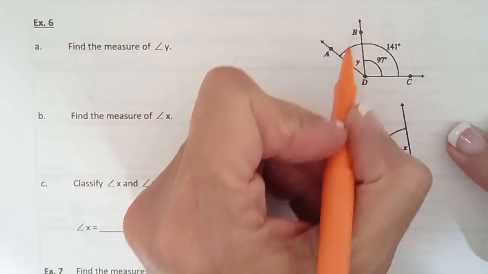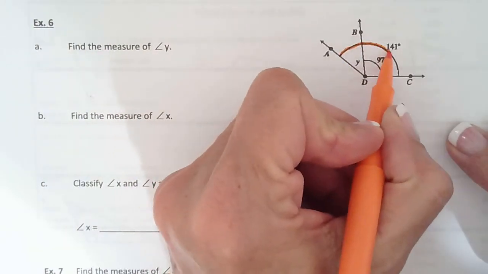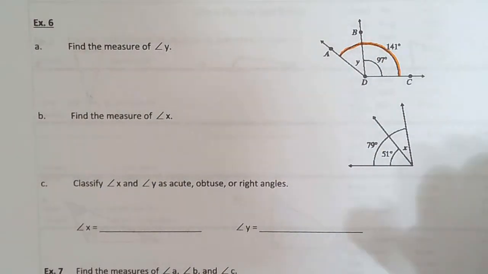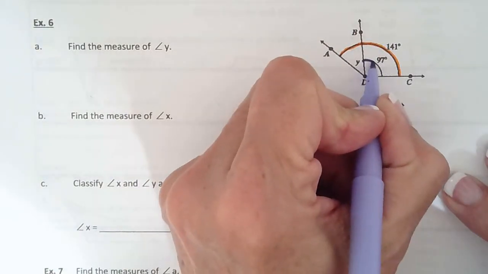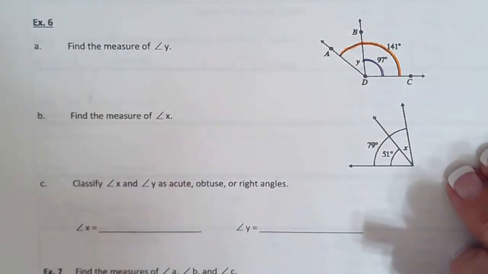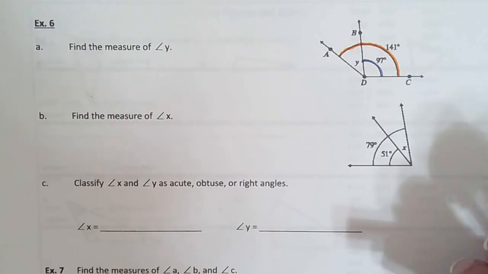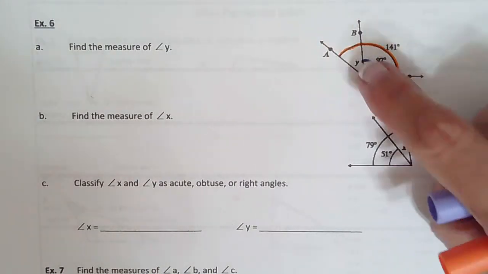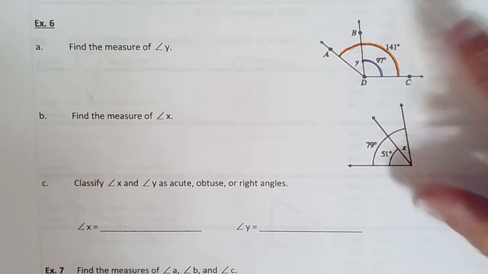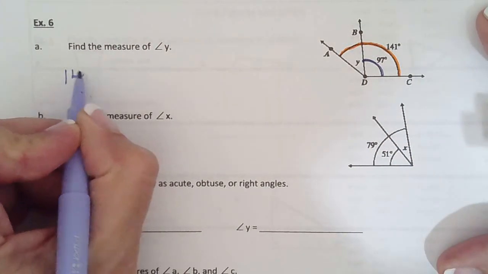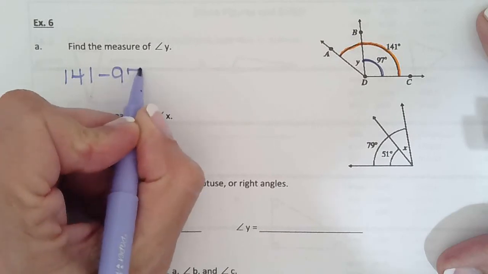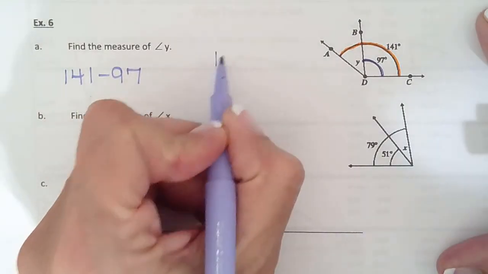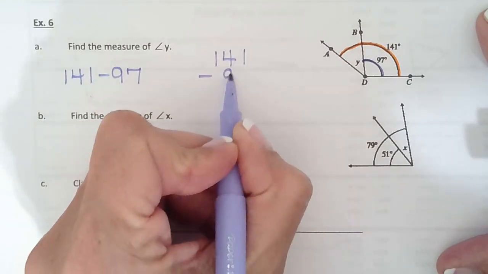So do you see that this whole angle is 141? And this piece right here is 97? So what am I going to do with those to find out what Y is? Isn't it what's left over? The whole thing's 141. This piece is 97. Shouldn't I subtract those to find out what the missing piece is? Right? So 141 minus 97.